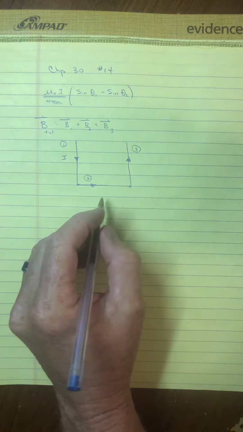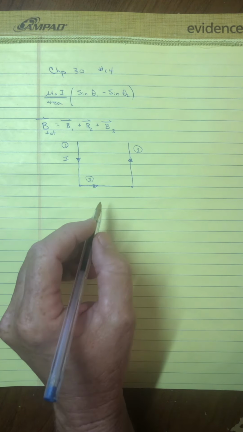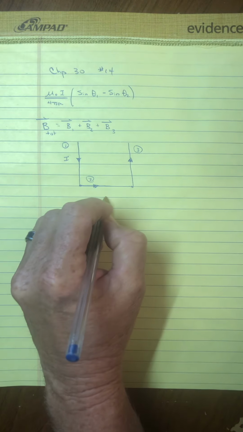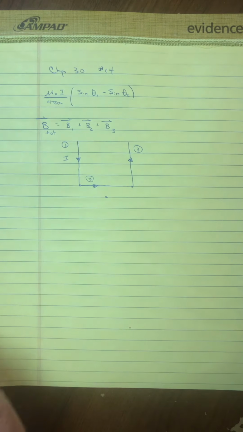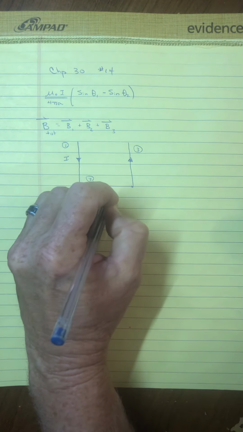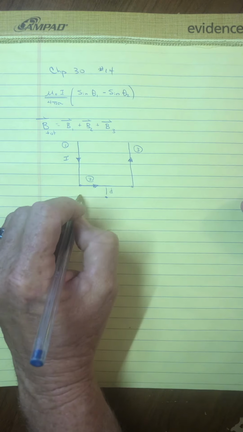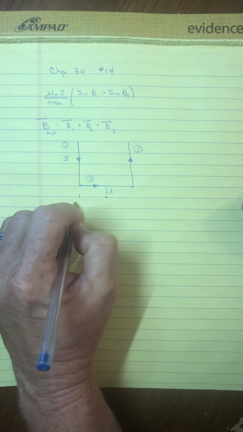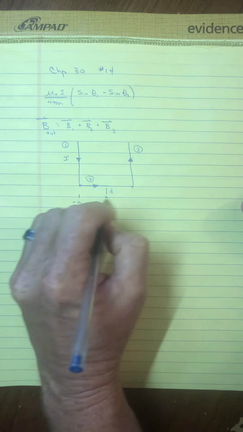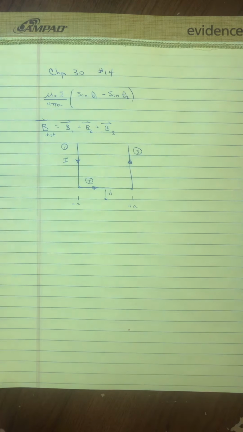And again, we're trying to find the field. Maybe I'll just put a little point right there, because this distance here, your author labels D, and this distance out to here would be A. He calls this minus A, and this over here plus A.